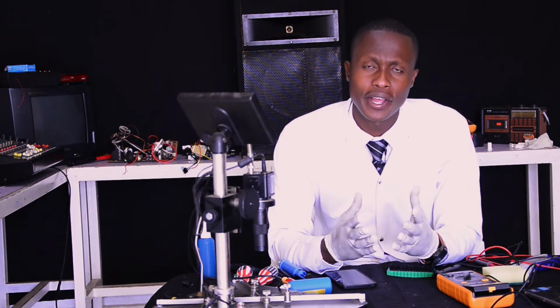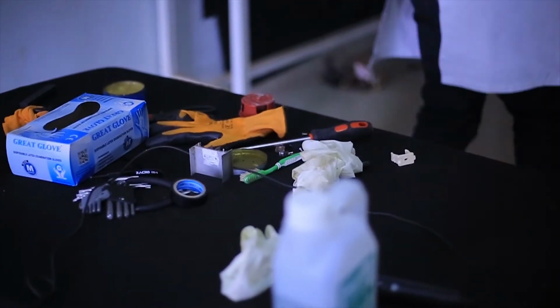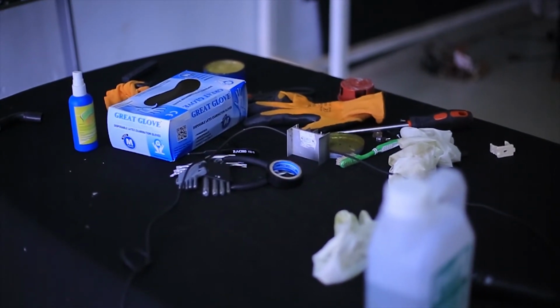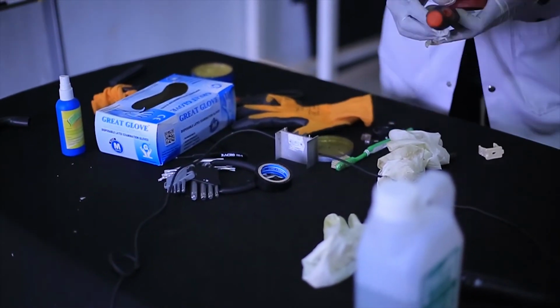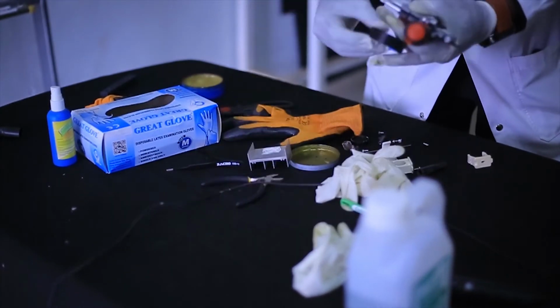When you finish repairing a cell phone motherboard, what you have to do is arrange the different tools, materials, and equipment used when you are repairing a cell phone. And after that, you have to clean the workplace accordingly.